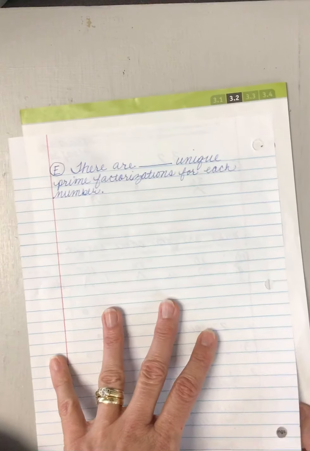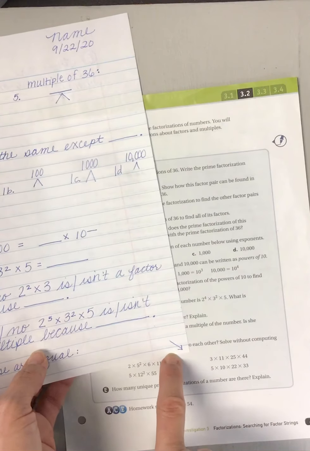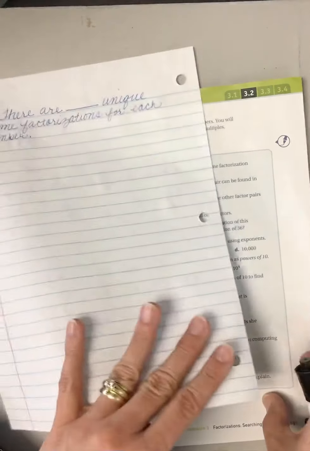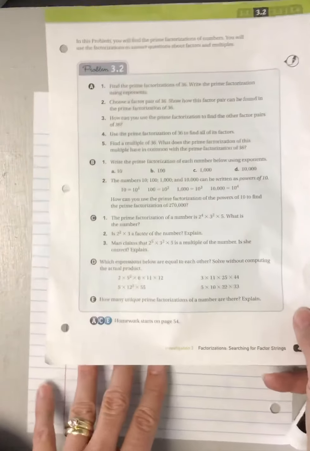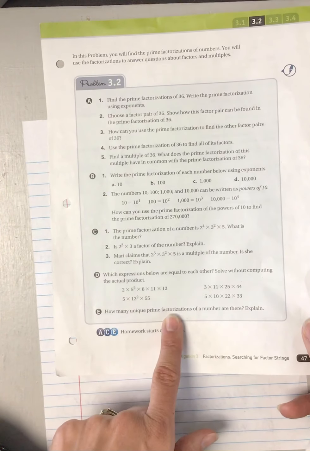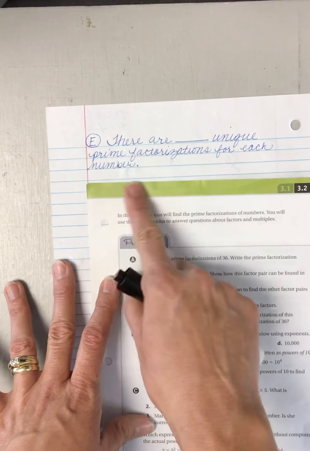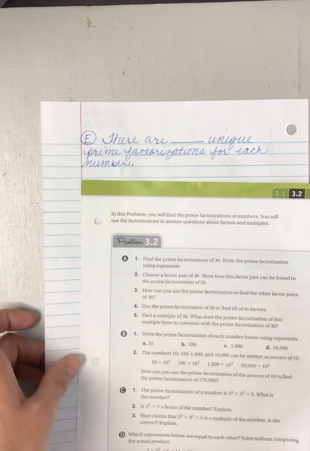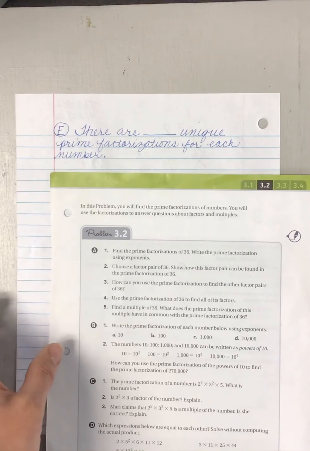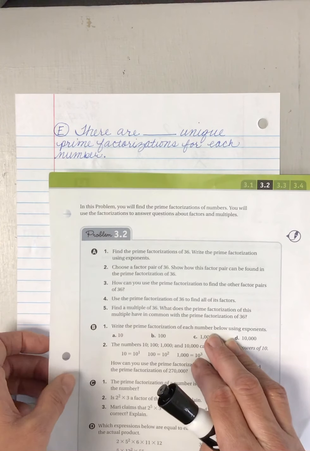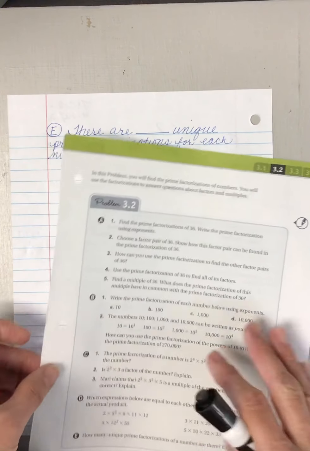And E, the very last one, I had to add on the back of my paper. If you do that, make sure that you make notes to yourself, so that you know that you've been continuing on to another page. E says, how many unique prime factorizations of a number are there? I wrote there are blank unique prime factorizations for each number. This goes back to the problems that we did in 3.1. Hopefully you remember that. And you figured out some in this problem as well.